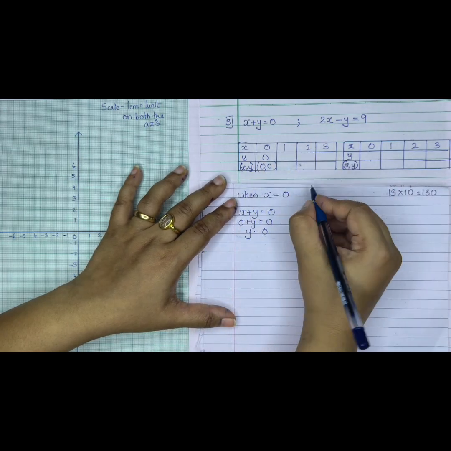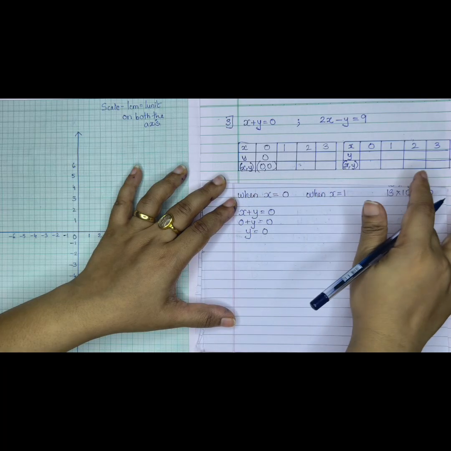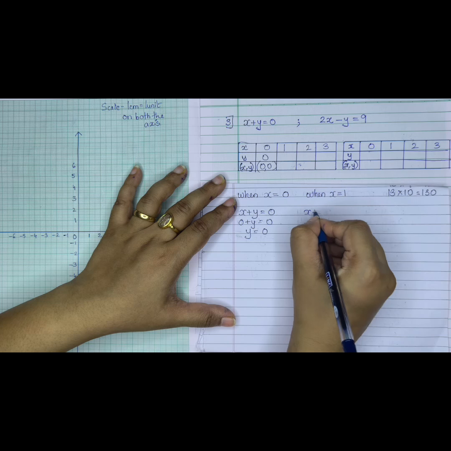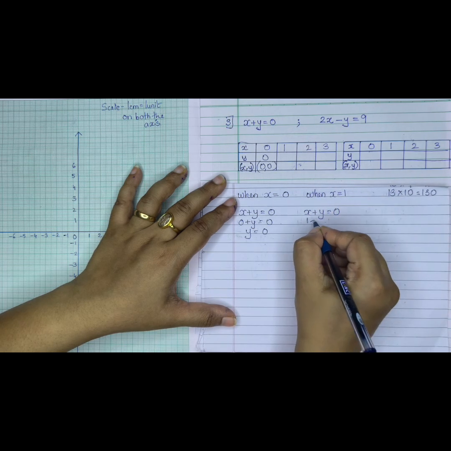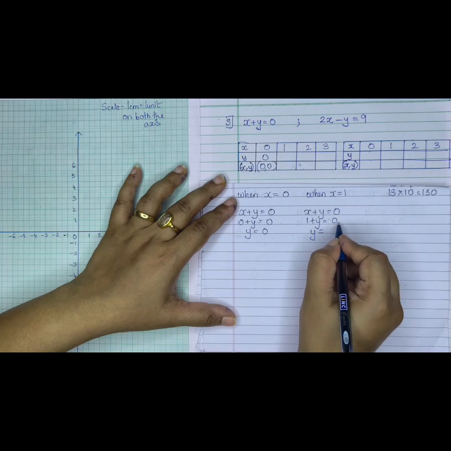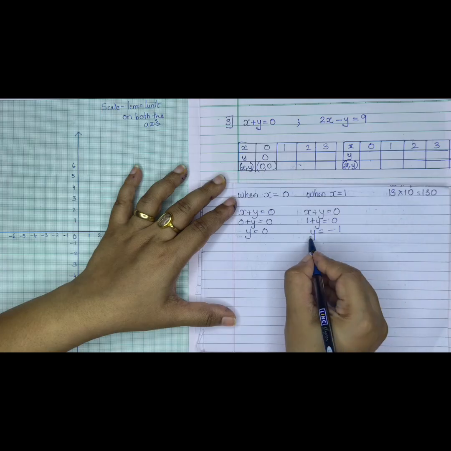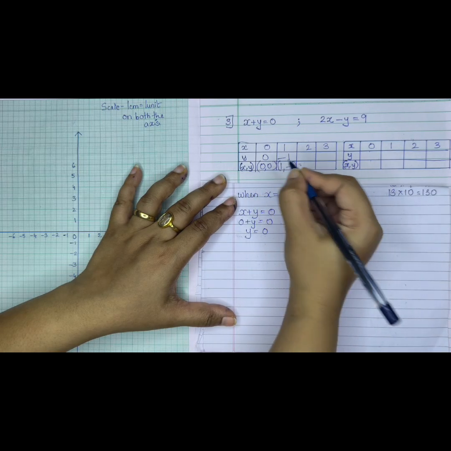Next, when x is equal to 1, write down the equation again, x plus y is equal to 0. Now in x place we have to take 1. So 1 plus y is equal to 0. Bring this 1 here, plus 1 will become minus 1. So y is equal to minus 1. So 1 and minus 1.